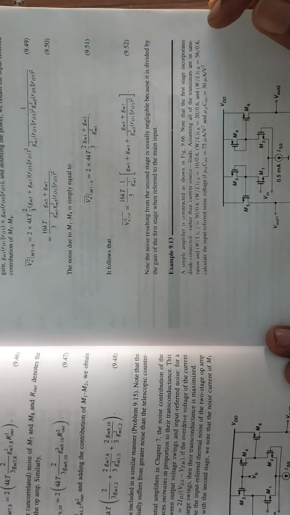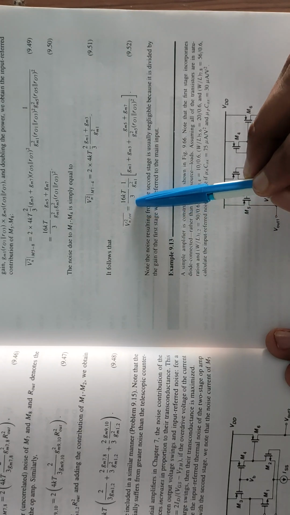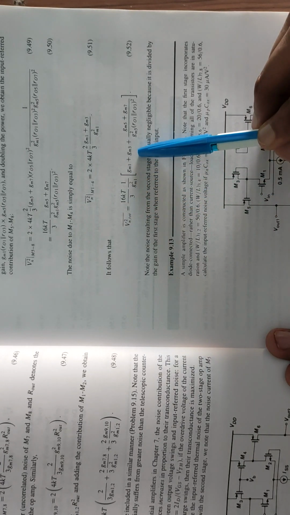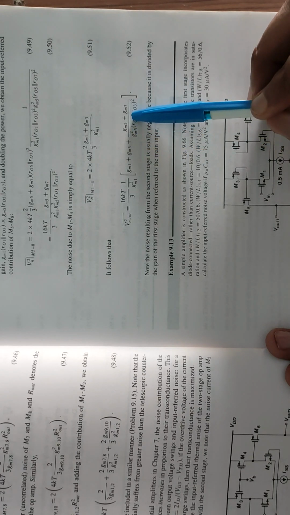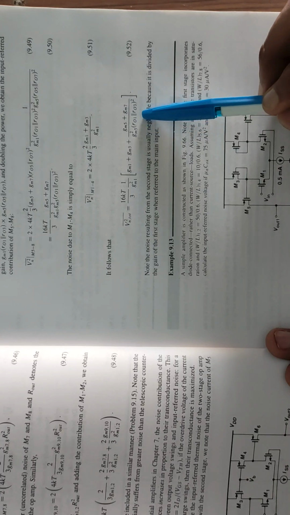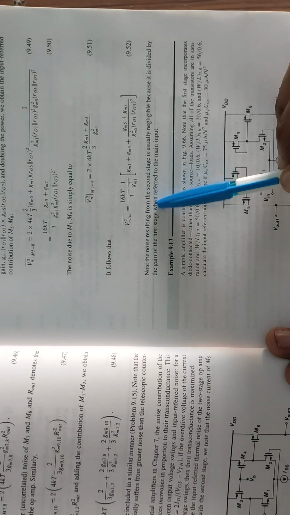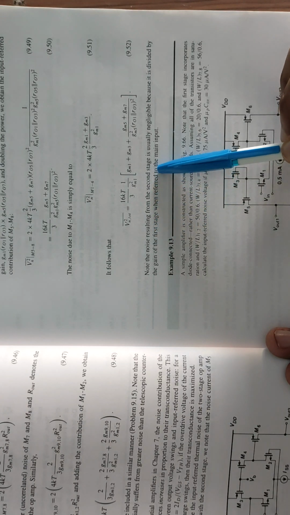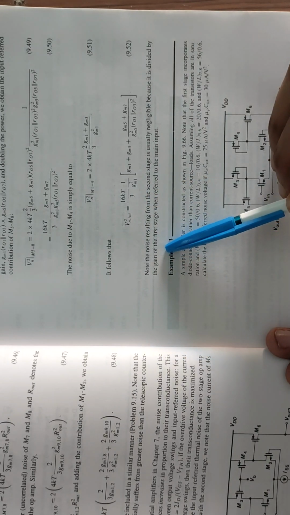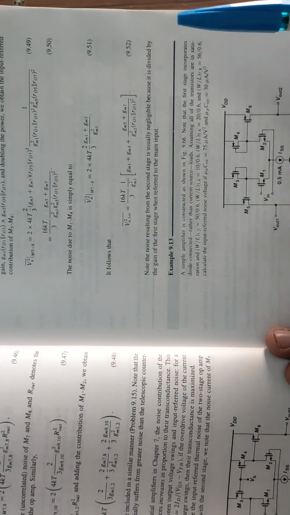It follows that Vn in square bar equals 16kT by 3 into 1 by gm1 square into (gm1 plus gm3 plus (gm5 plus gm7) by gm5 square (ro1 parallel to ro3) whole square). Note that the noise resulting from the second stage is usually negligible because it is divided by the gain of the first stage when referred to the main input.